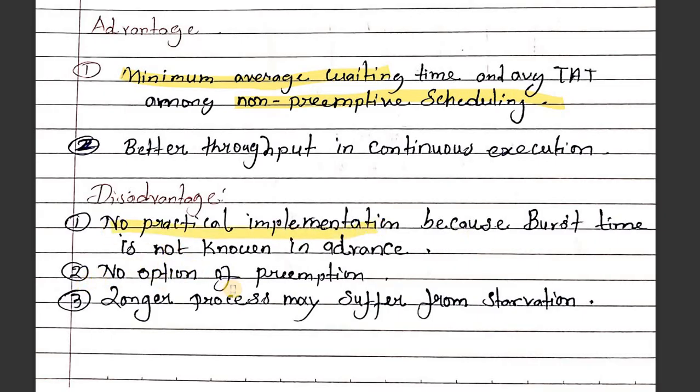No option of redemption, as we know we can't take the process out of the CPU forcefully because it is non-preemptive. Long processes may suffer from starvation. If the longer process comes first, then starvation problems occur.